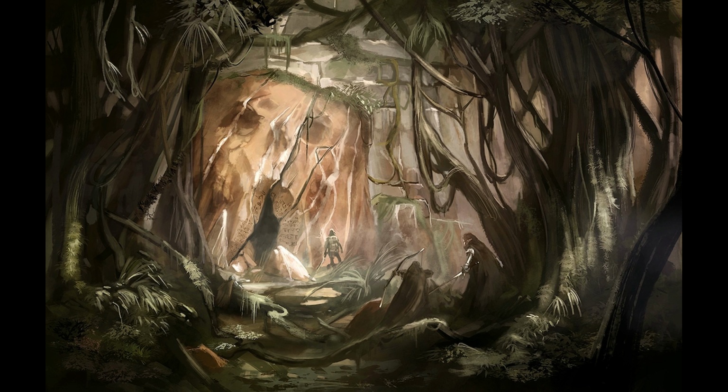Okay, so let's put a peg on the Balhanoth for the moment. We will get back to that example encounter soon.